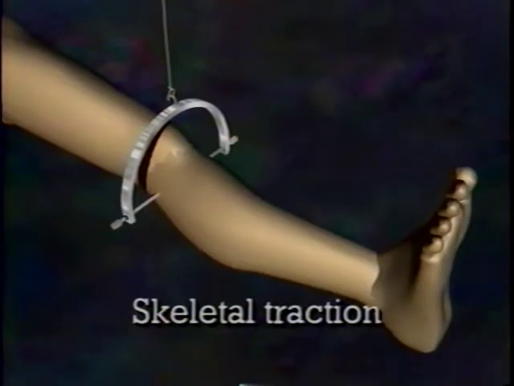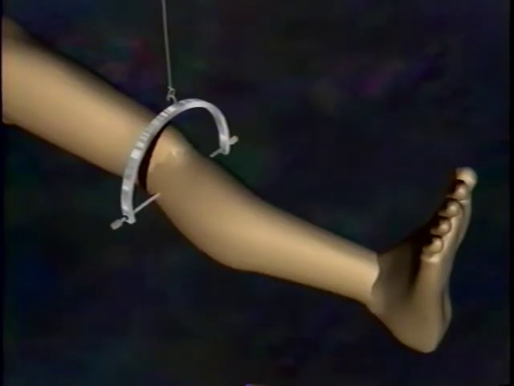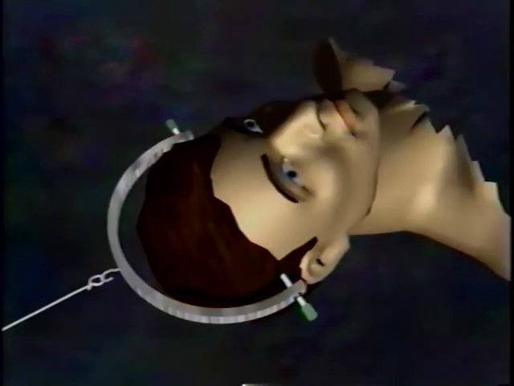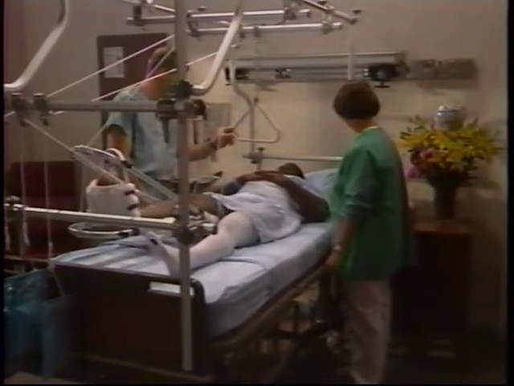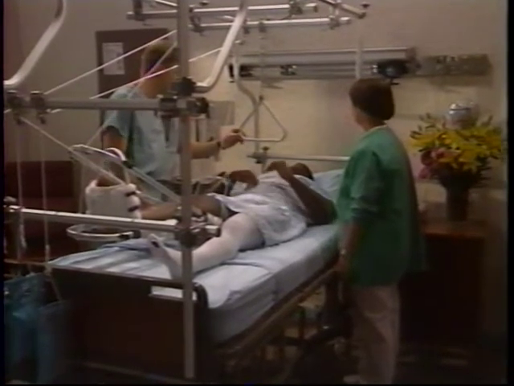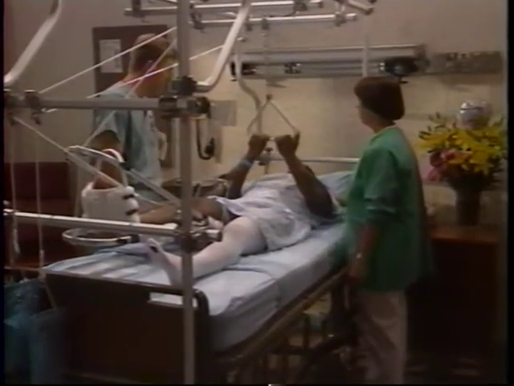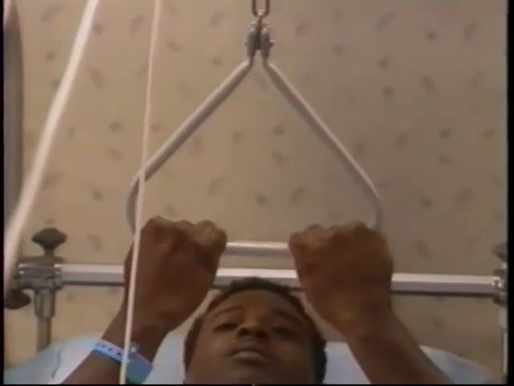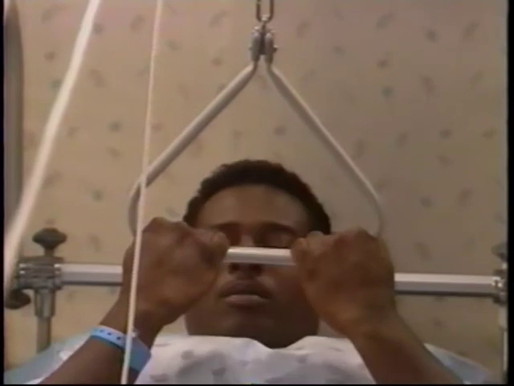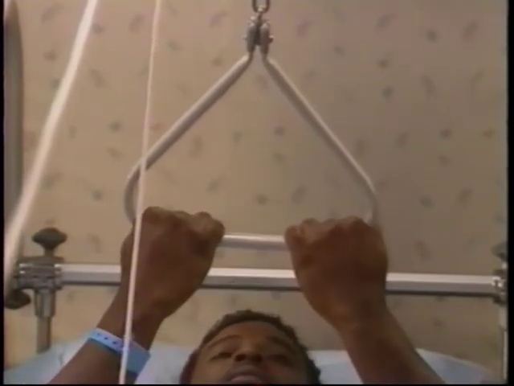Skeletal traction uses a pin, wire, or tongs inserted through part of the skeleton to apply a continuous force directly to the client's bone. This type of traction maintains the reduction of the fractured limb and controls rotation. Skeletal traction is used when longer periods of immobilization are required. Weights from 15 to 40 pounds are commonly used. Skeletal traction allows for joint movement, exercise of non-affected muscles, and isometric exercises of the affected muscles.